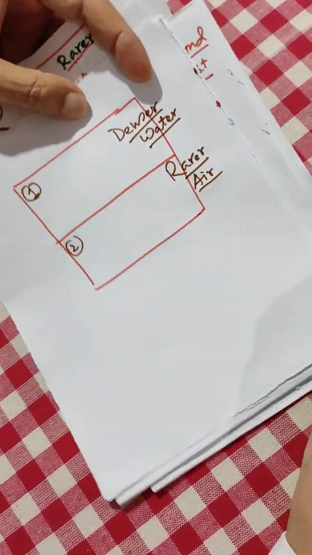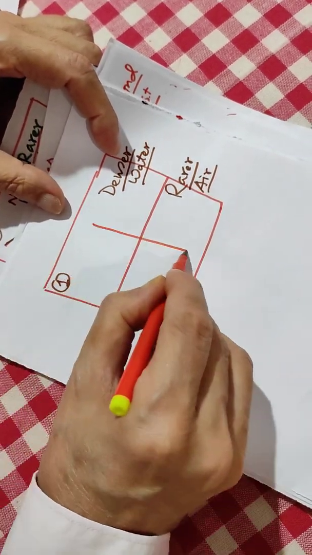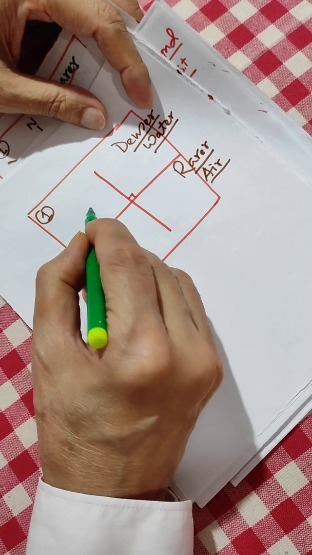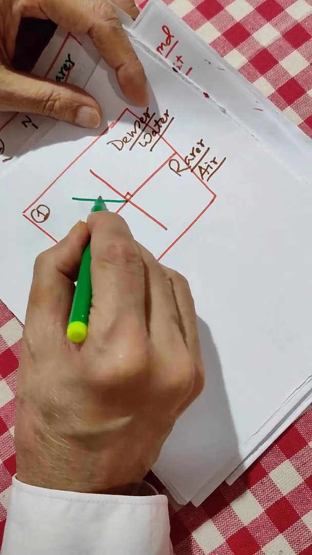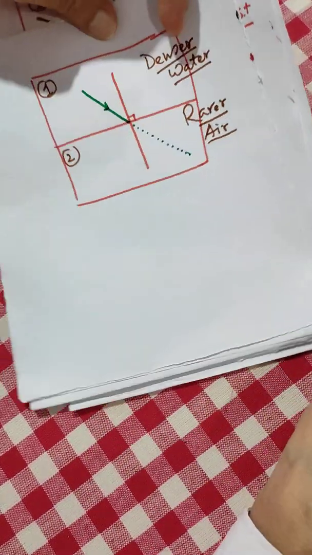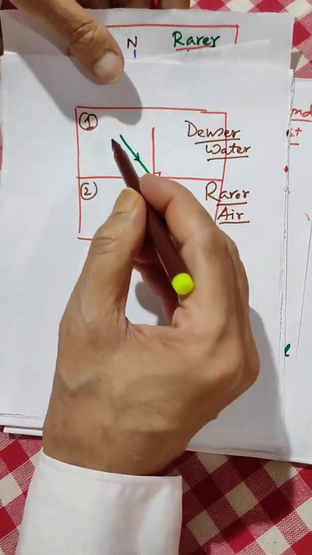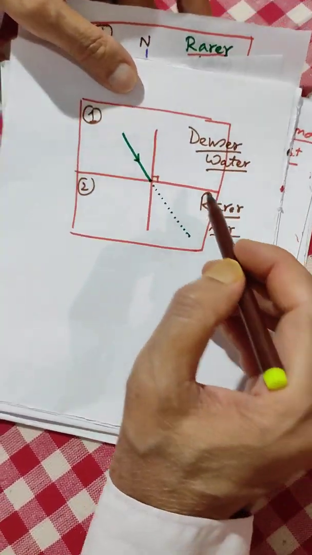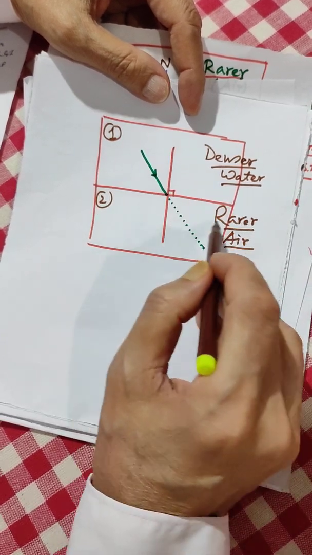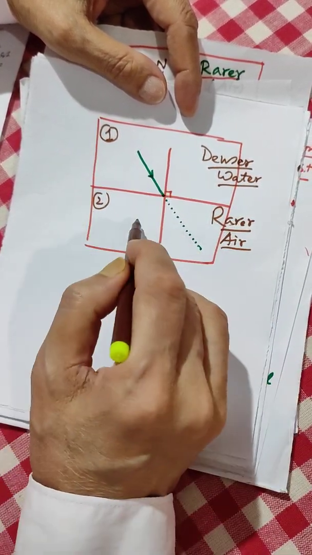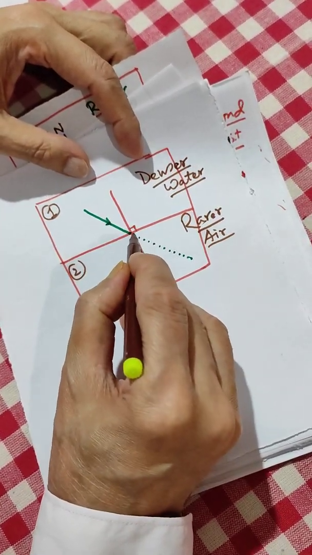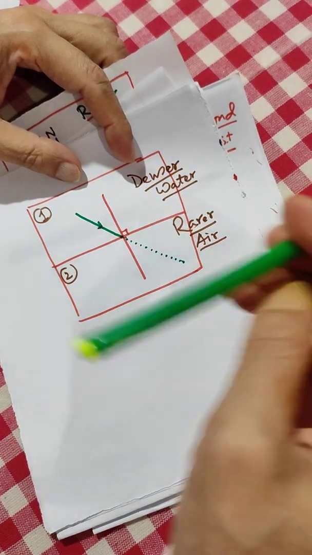Now say this is the normal, the perpendicular. Now consider this is the incident ray. This dotted line represents the original direction of the incident ray. Now light is passing from the denser medium to the rarer medium. So here this second medium, the rarer medium, is the refracting medium. In this case, light will be refracted away from the normal. So the light will move now this way.